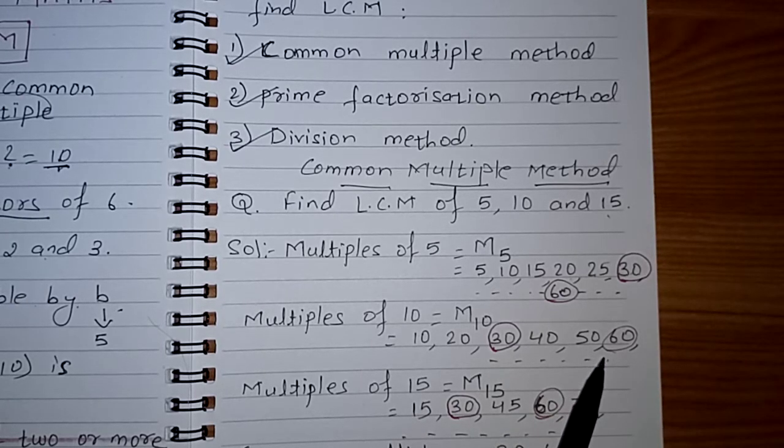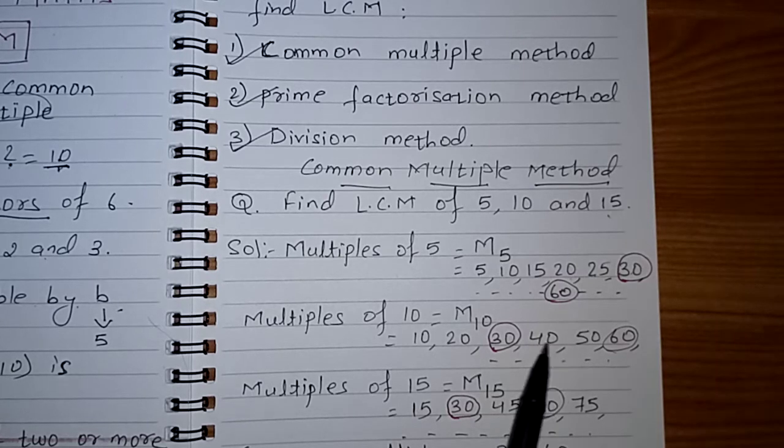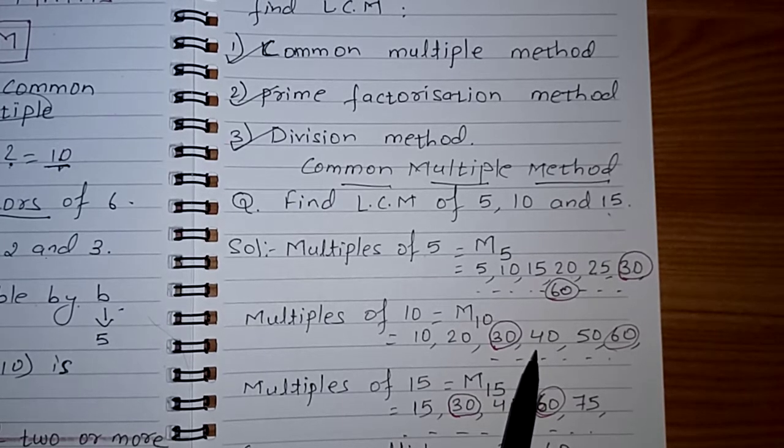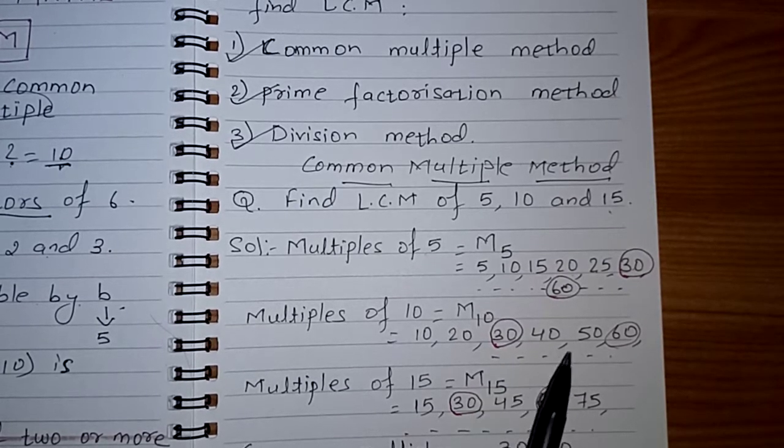How many multiples are there? There are infinite multiples of a number. So we can't write all the multiples, no, there are infinite multiples. So we will write some of the multiples. Okay, this is over.